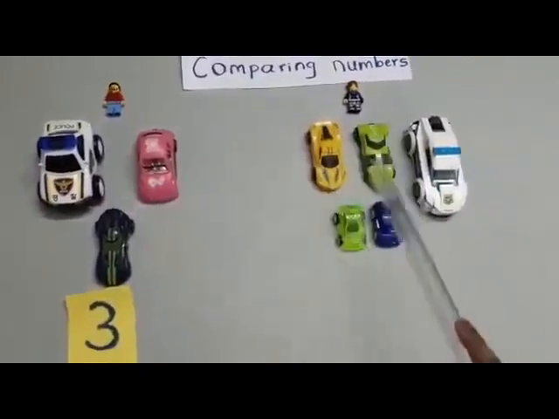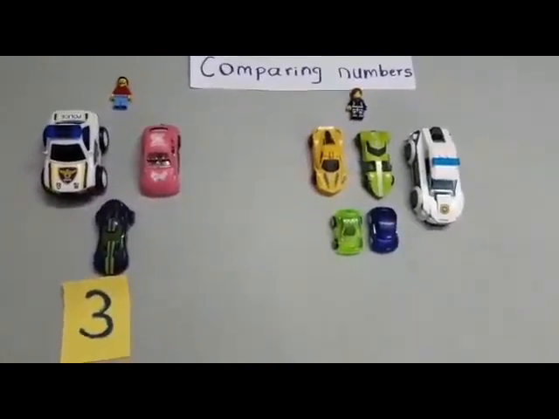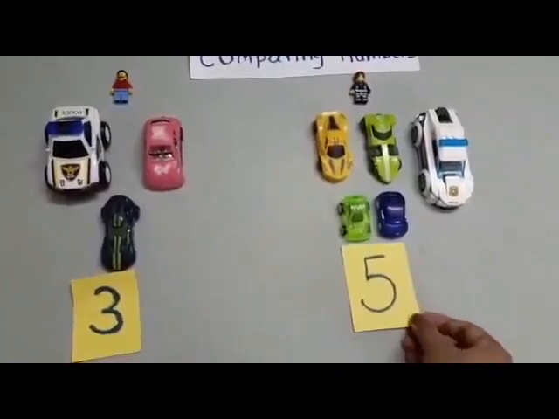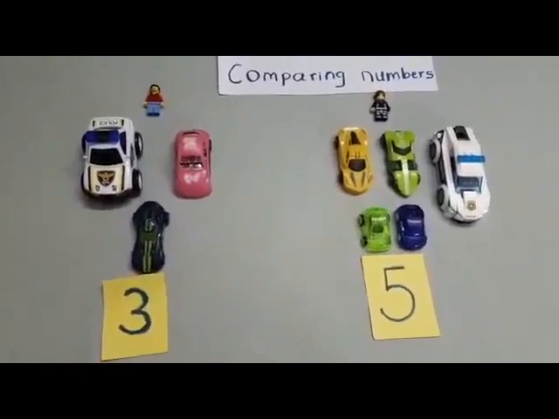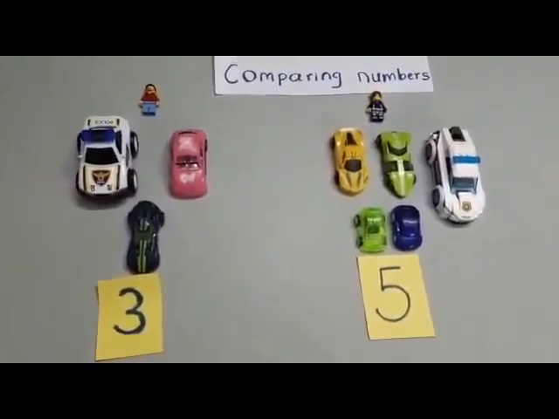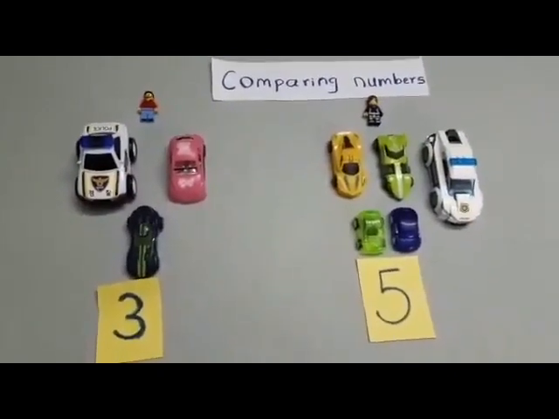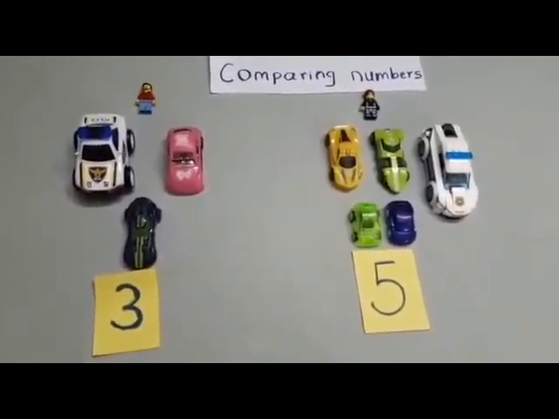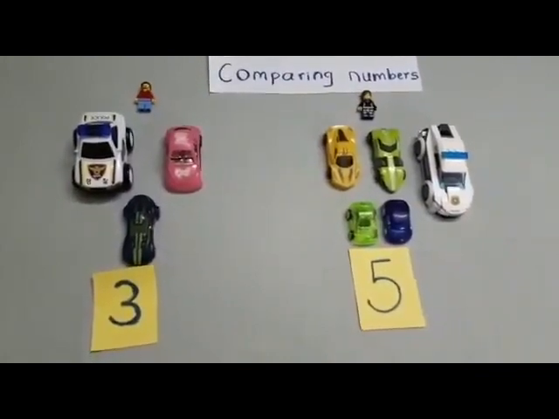How many toy cars Raj had? Can you please count and tell me, children? Yes, you're right. Raj had 5 toy cars. Children, once there was a crocodile and the crocodile was always hungry. It wanted to eat more and more. So its mouth was always open towards the greater number.